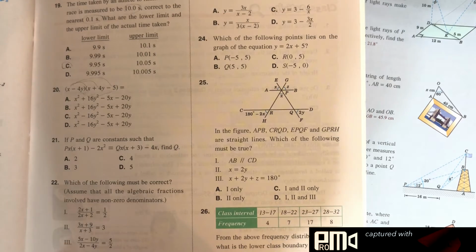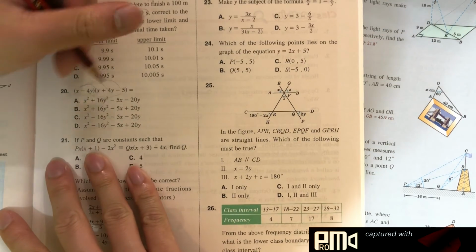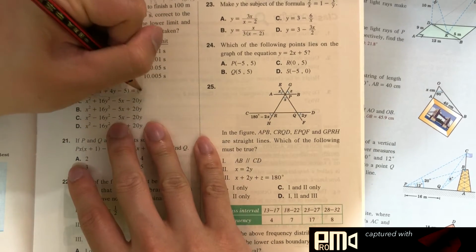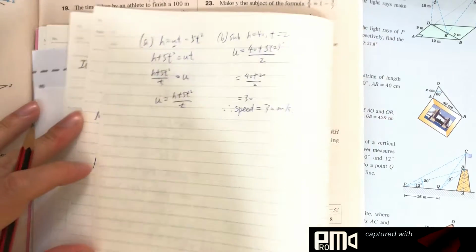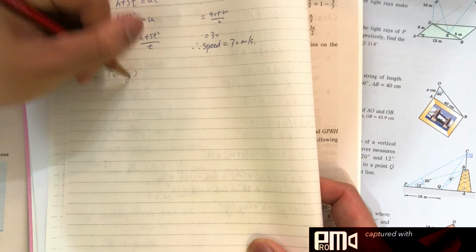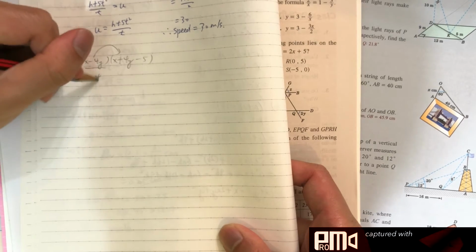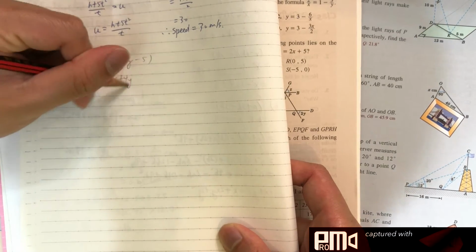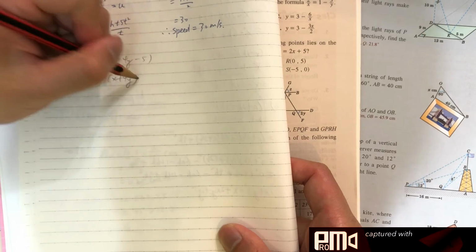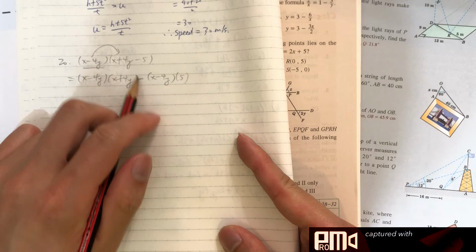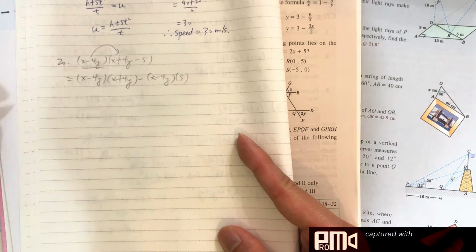Another way is to take the whole thing times x plus 4y first. That means I write like that. x minus 4y, x plus 4y minus 5. This time the whole thing, not the whole thing, but x plus 4y, and the x minus 4y times negative 5, this is minus, and then this is 5.